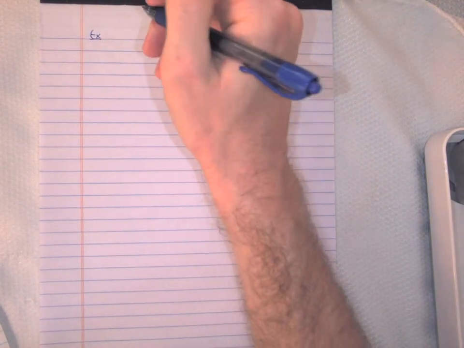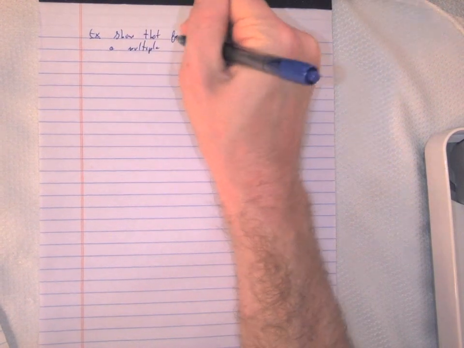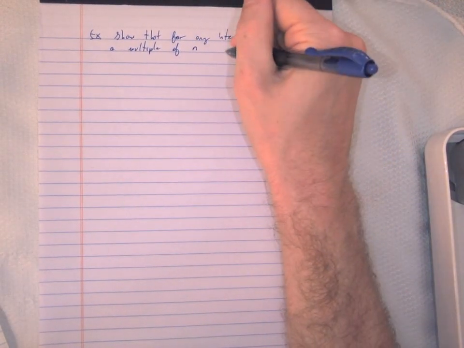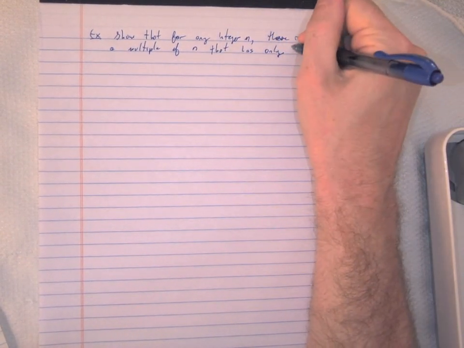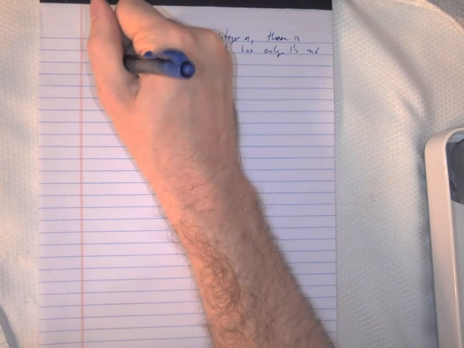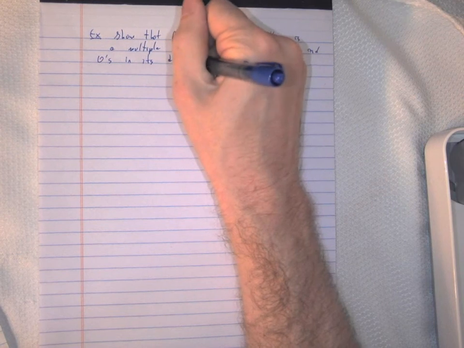As an example, let's show that for any integer n, there is a multiple of n that has only ones and zeros in its decimal expansion.